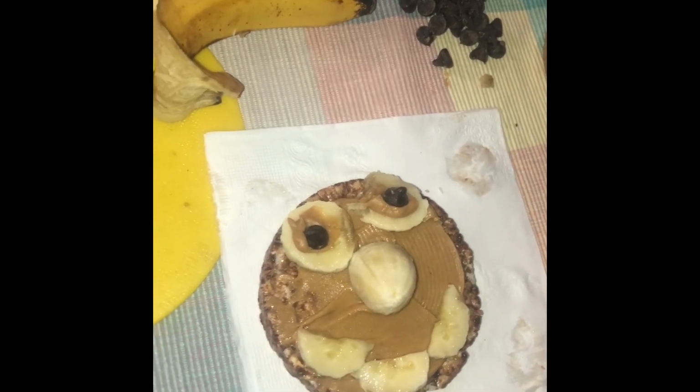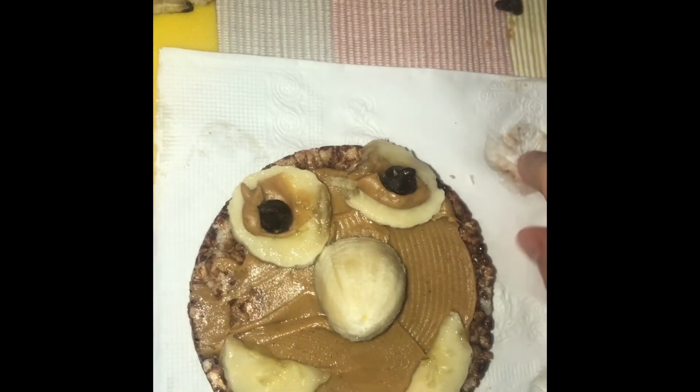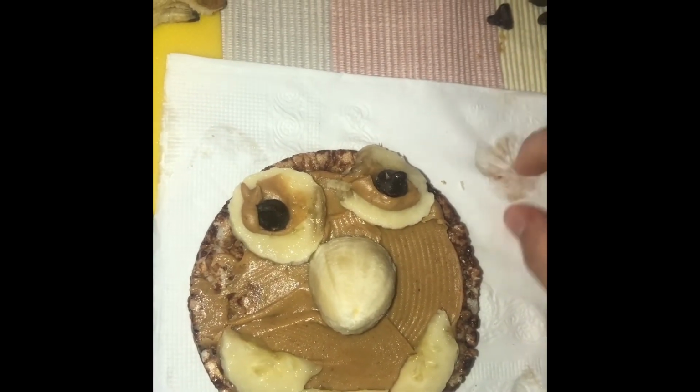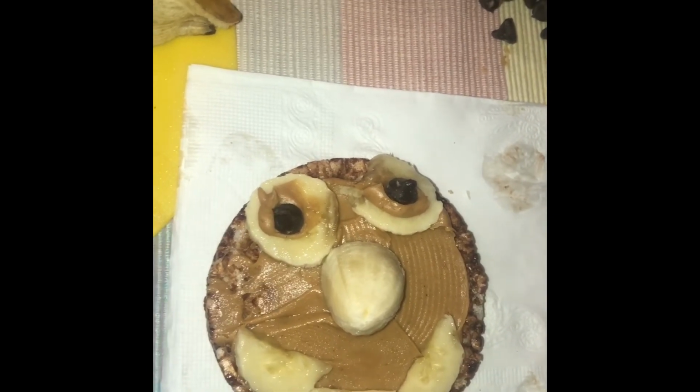Okay, boys and girls, you're probably hungry now. Go ahead and make your own. If you want to send me a picture, you can. You don't have to, but if you want to, I'd love to see it.